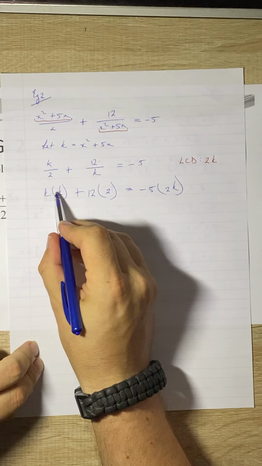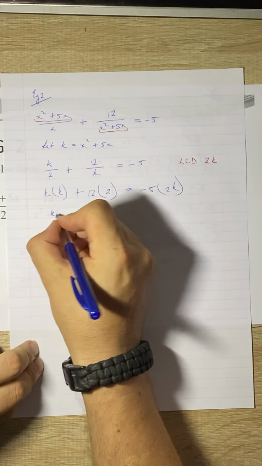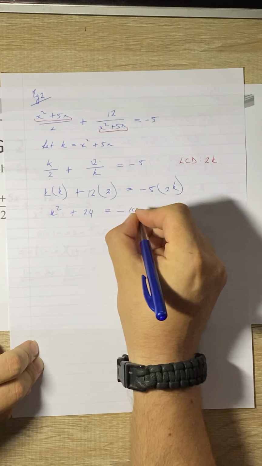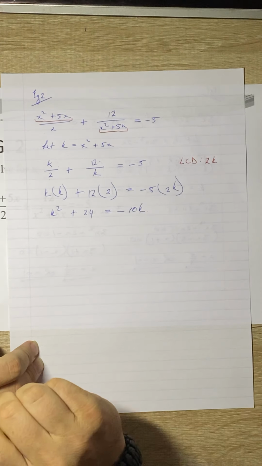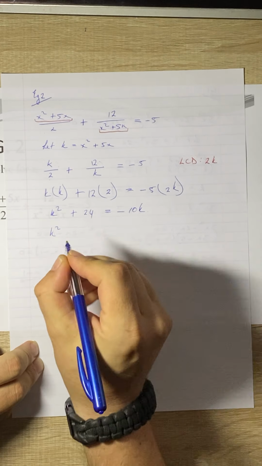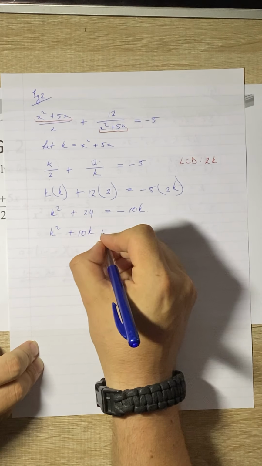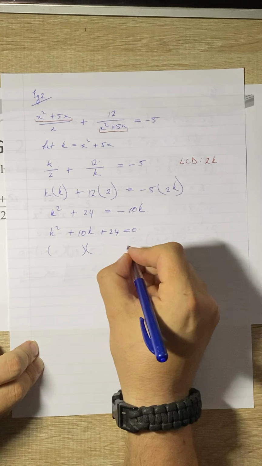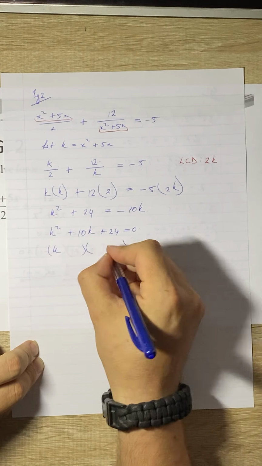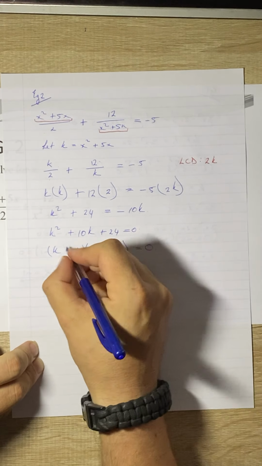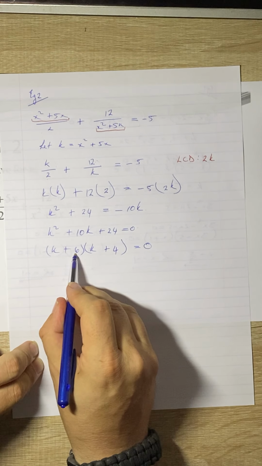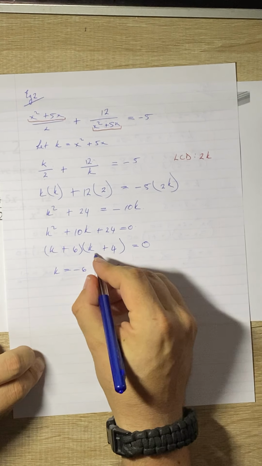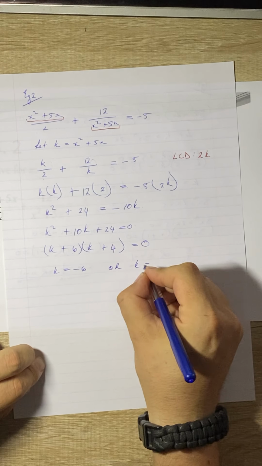Distribute to get rid of your brackets, so we get k squared plus 24 equals minus 10k. Take everything to the one side and set it equal to 0. So k squared plus 10k plus 24 equals 0. You can factorize this: (k plus 6)(k plus 4). Set that equal to 0 and solve for k, so we get that k is equal to minus 6, or set that equal to 0 and solve for k, k is equal to minus 4.